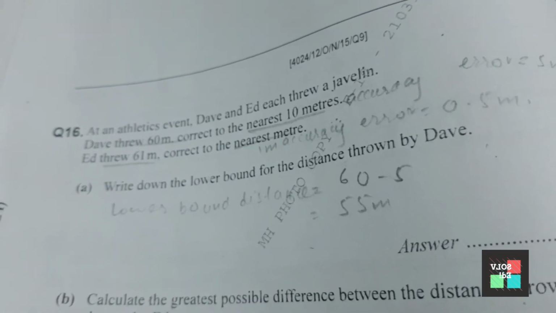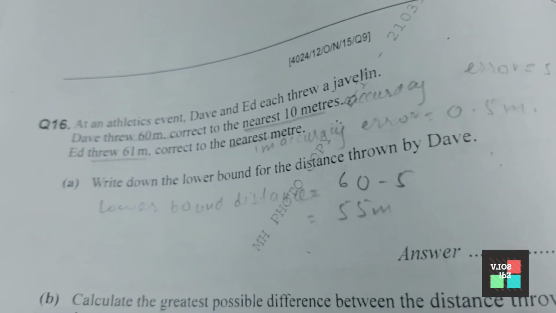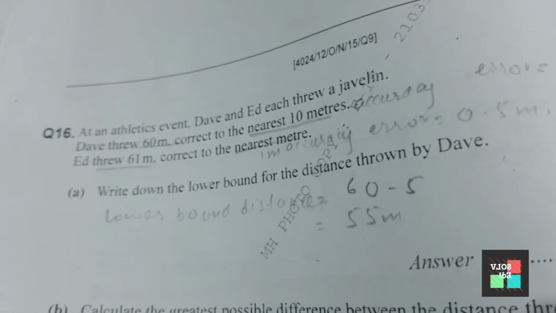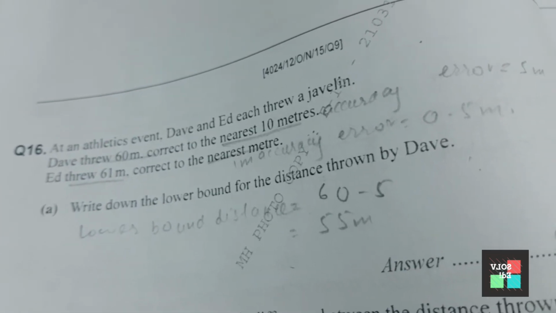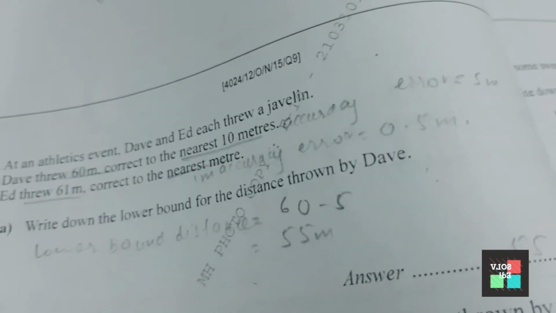Question 16. At an athletics event, Dave and Ed threw a javelin. Dave threw 60 meters, correct to the nearest 10 meters. Ed threw 61 meters, correct to the nearest meter. Write down the lower bound for the distance thrown by Dave. Simply subtract away the error again.